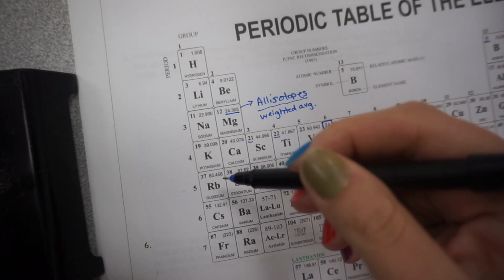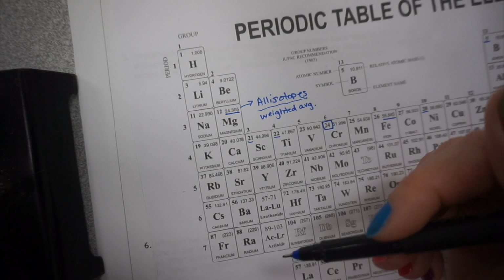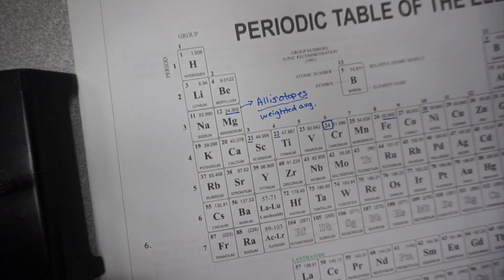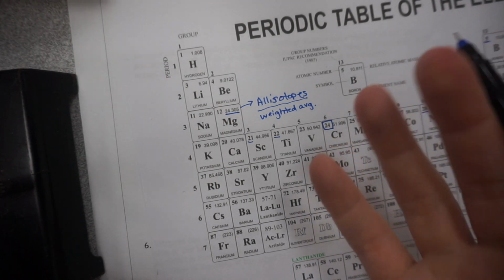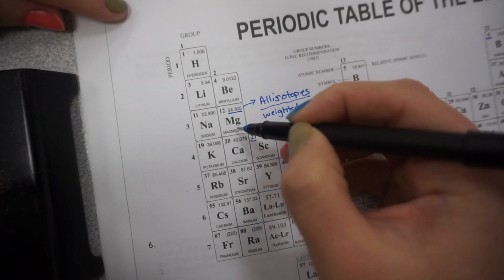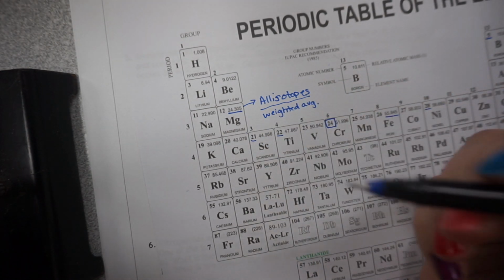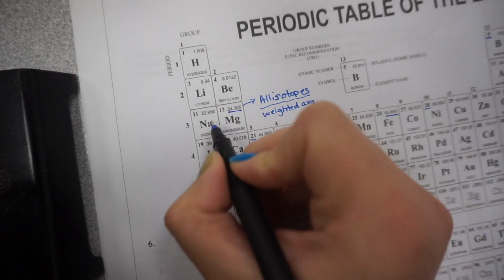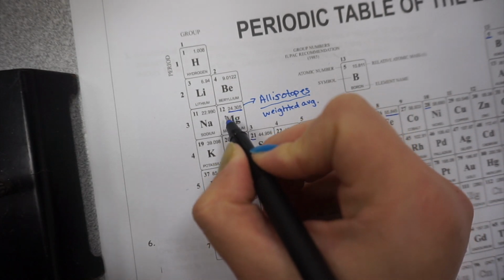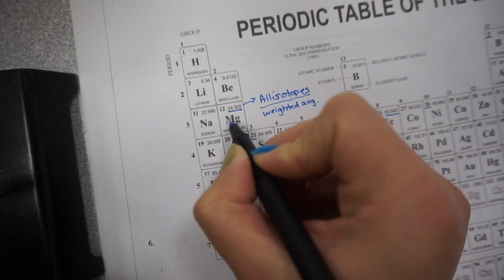most of these elements and their isotopes have a huge amount of one isotope and then very tiny amounts of other isotopes. For example, with magnesium, which has 12 protons, you're not going to see 25% have 10 neutrons, 25% have 11 neutrons, and 25% have 12 neutrons.